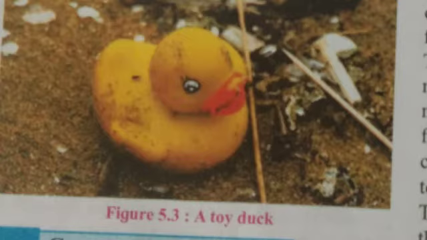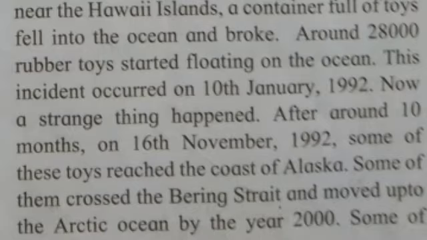This incident occurred on 10 January 1992. Now a strange thing happened. After around 10 months, on 16th November 1992, some of these toys reached the coast of Alaska. Some of them crossed the Bering Strait and moved up to the Arctic Ocean by the year 2000.